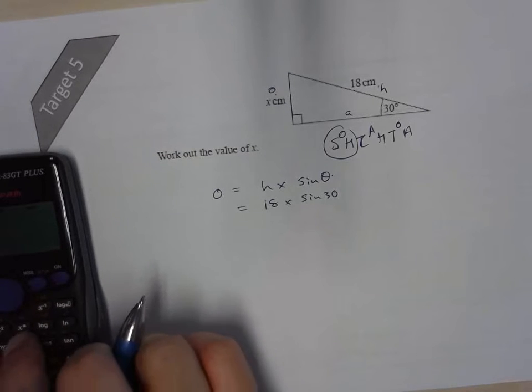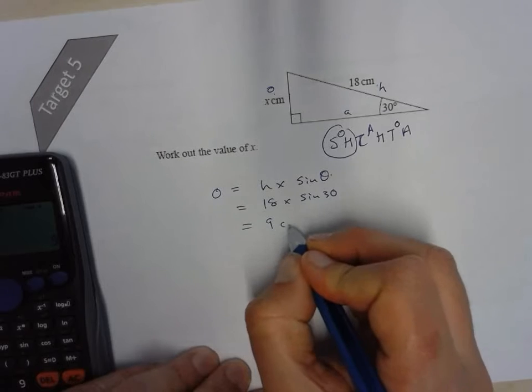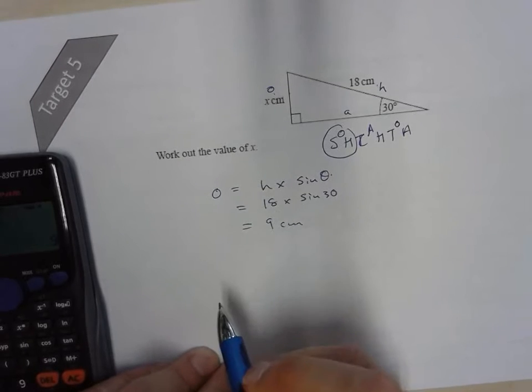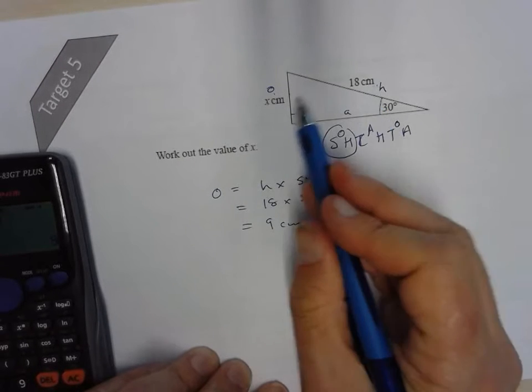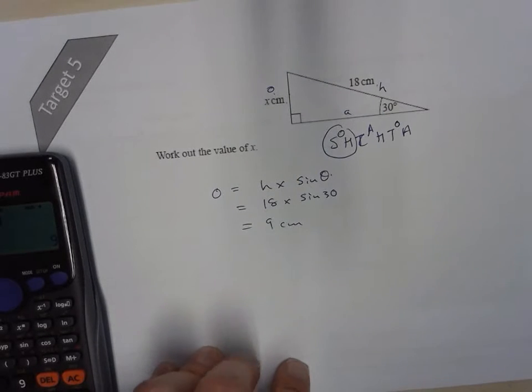Do that on my calculator. Gives me 9 centimetres. Does that make sense? Is it less than 18? Yes. 9. Do I know the sine 30 is a half? Yes. Correct.